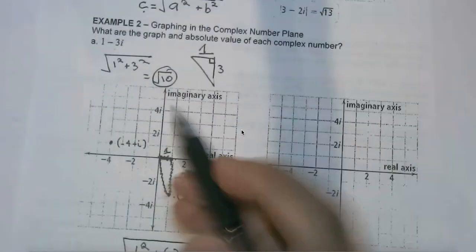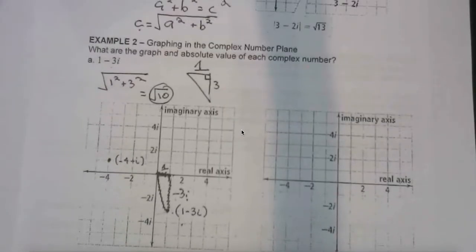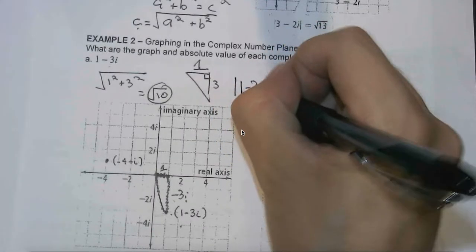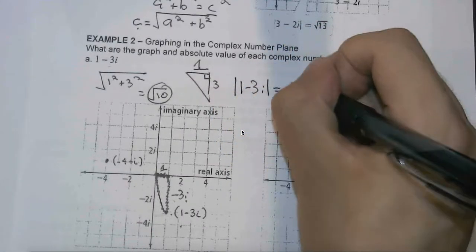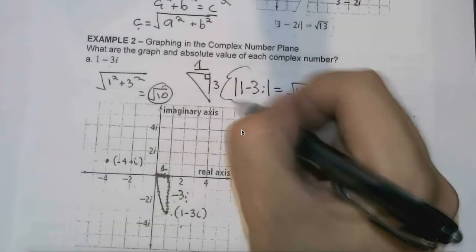And we would say that this is our absolute value. So this is considered the absolute value of 1 minus 3i. So the distance as far as how it is in the complex number plane.